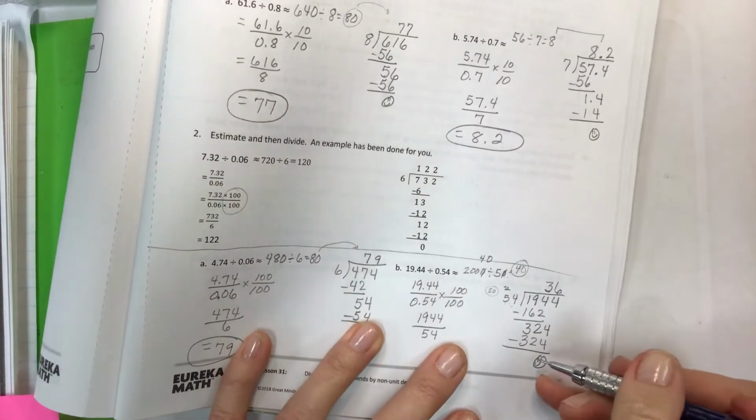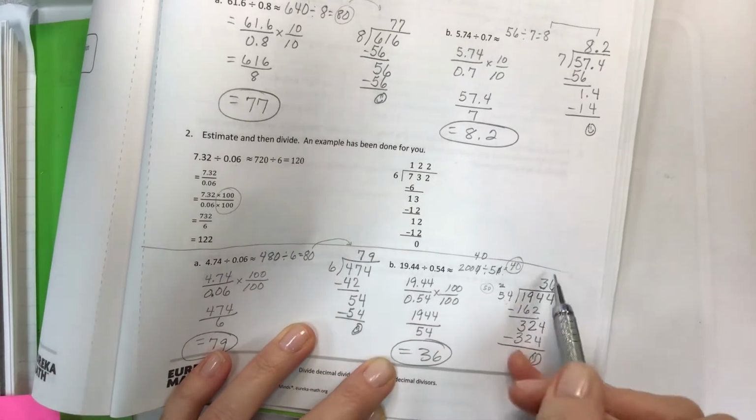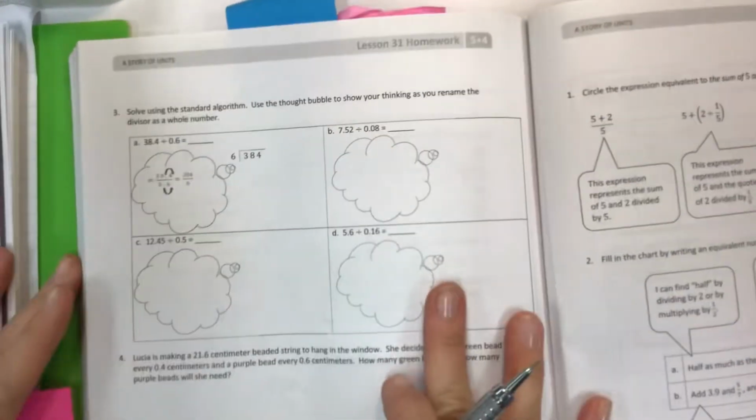And hello, Bob, you're back. All right, so our actual answer is 36. And is it close to 40? Yes, that's what that estimation step is for. It's to help you see if you got close to the right answer.